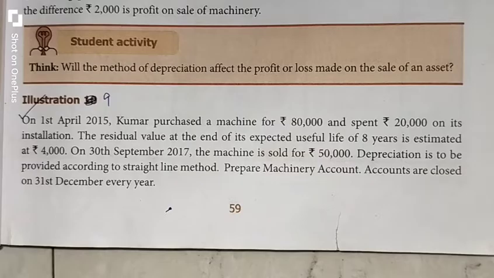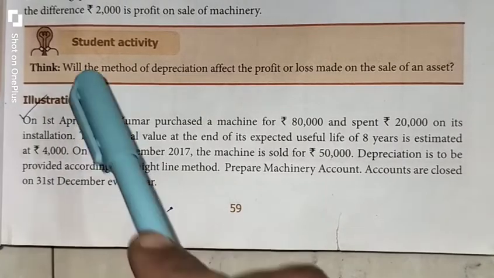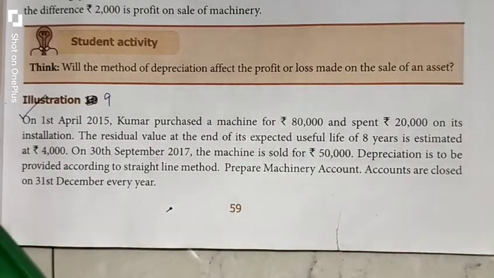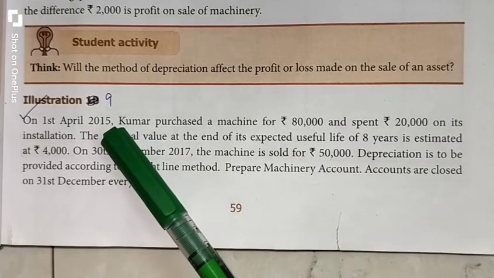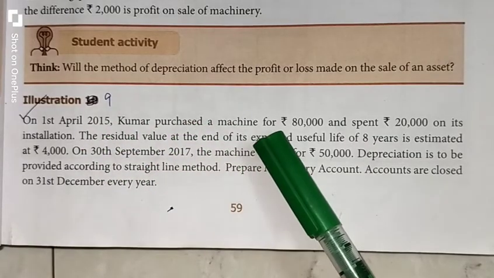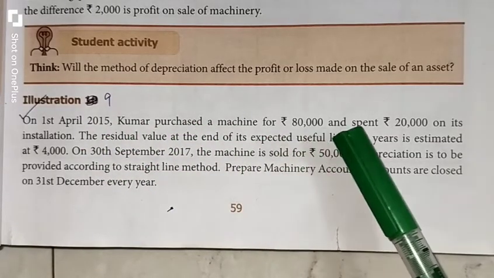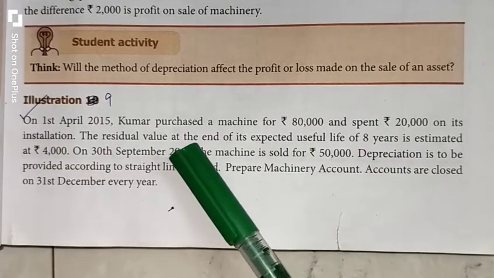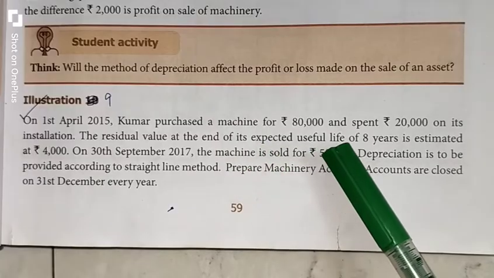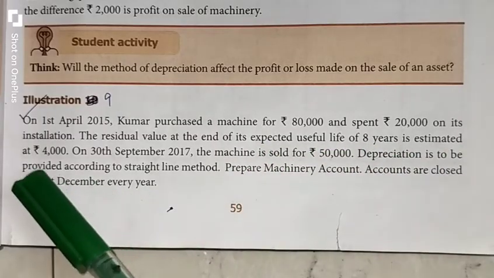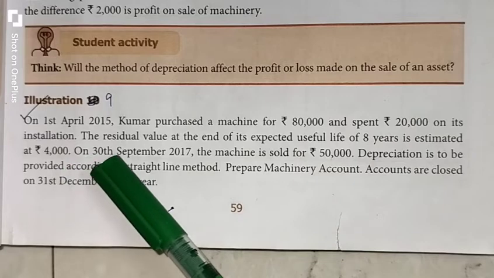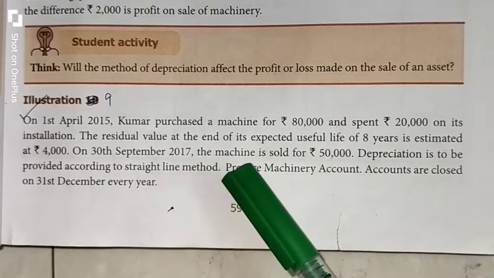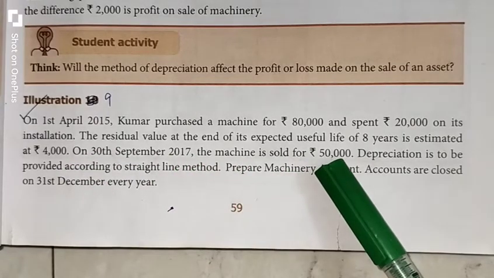In this video we are going to learn about 11th Standard Accountancy, Chapter 10, Depreciation Accounting, Illustration Sum number 9. Let's read the transaction. On 1st April 2015, Kumar purchased a machine for Rs 80,000 and spent Rs 20,000 on its installation. The residual value at the end of its expected useful life of 8 years is estimated at Rs 4,000. On 30th September 2017, the machine is sold for Rs 50,000.